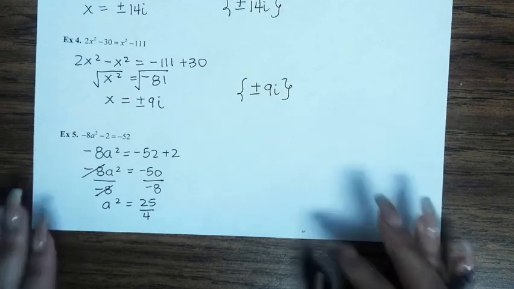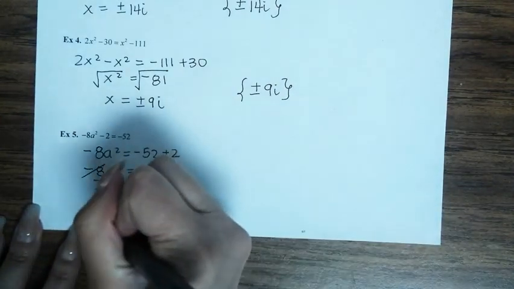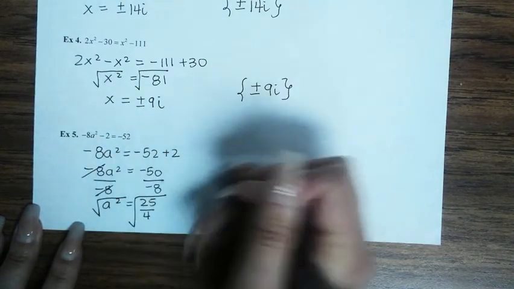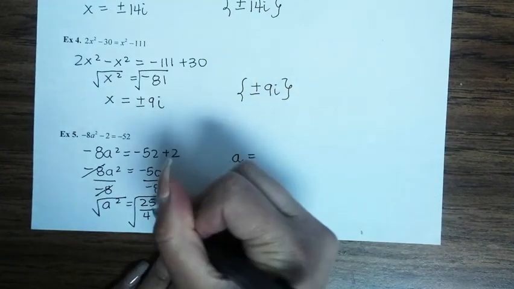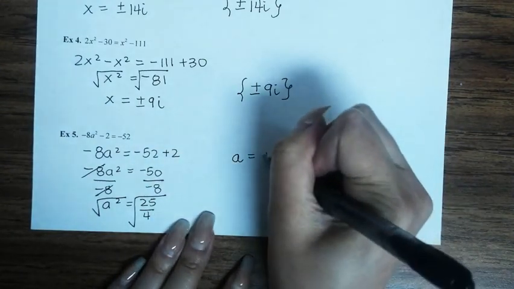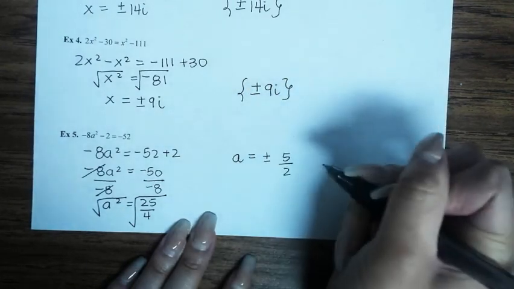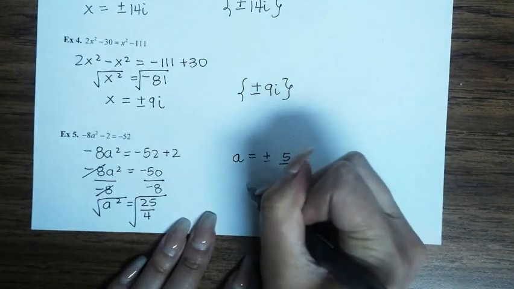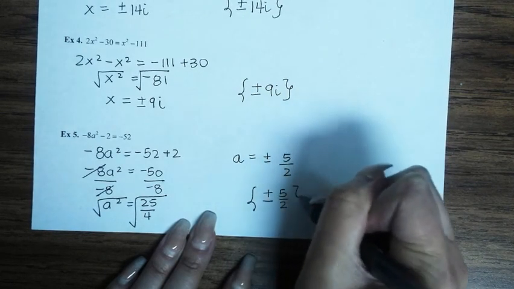Once you simplify that, I'm going to take the square root of both sides, having a equal to, and the square root of 25 is what? 5, and the square root of 4 is 2. So you know that your answer in this situation is going to be plus or minus 5 divided by 2.